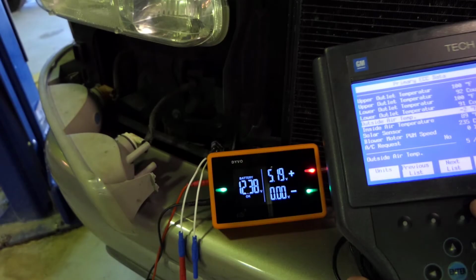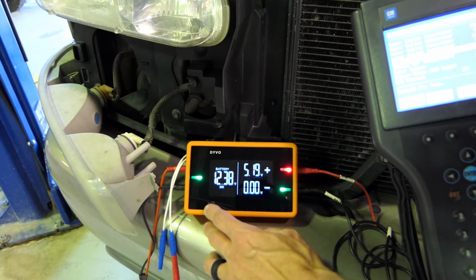Load mode is off. We see 5.19 volts, and that's exactly what I want to see, so I know that's good. But the scan tool is reporting -2 degrees Fahrenheit and not that -40 that I want to see. This could be a problem. I'm going to turn load on.